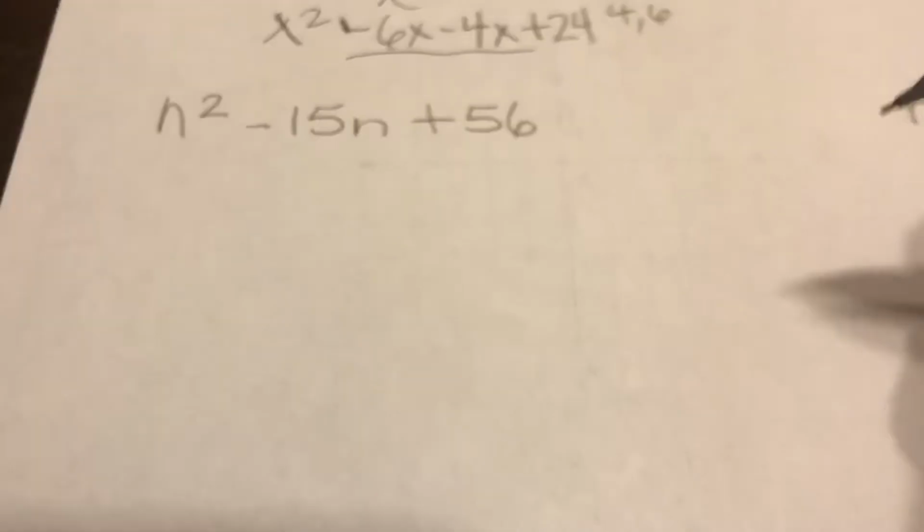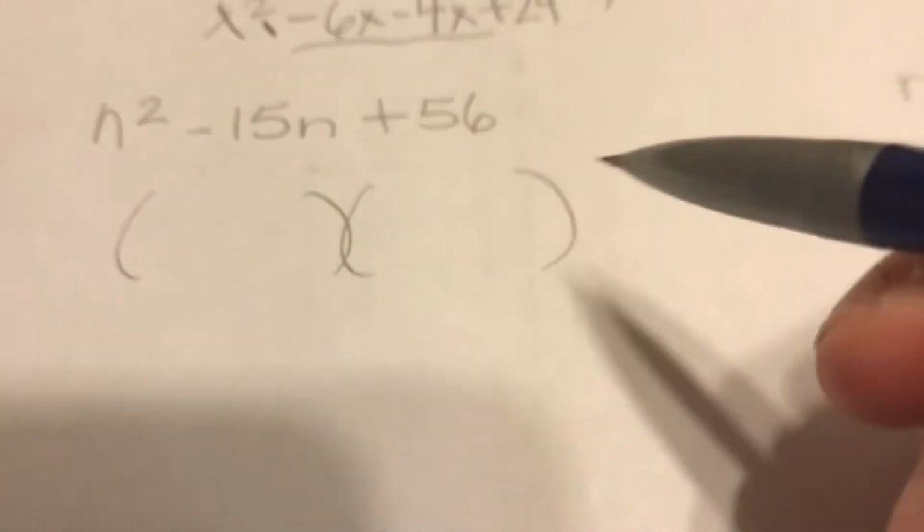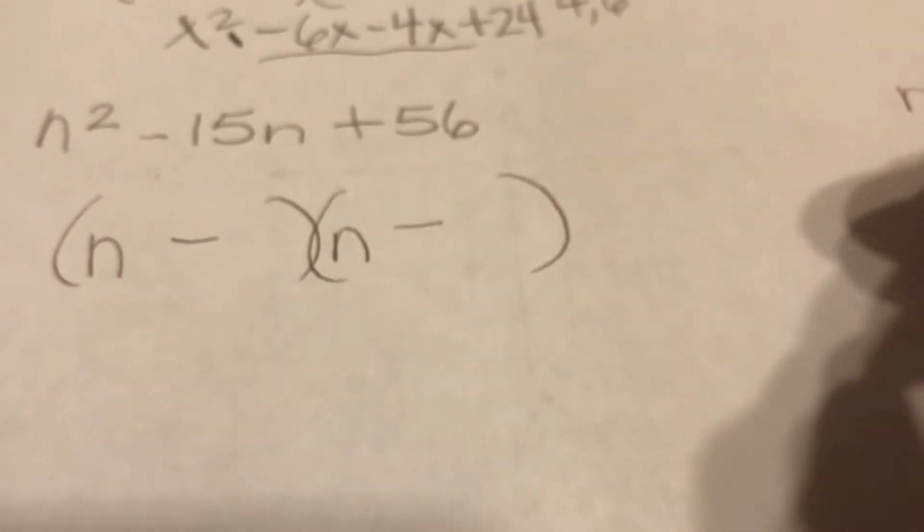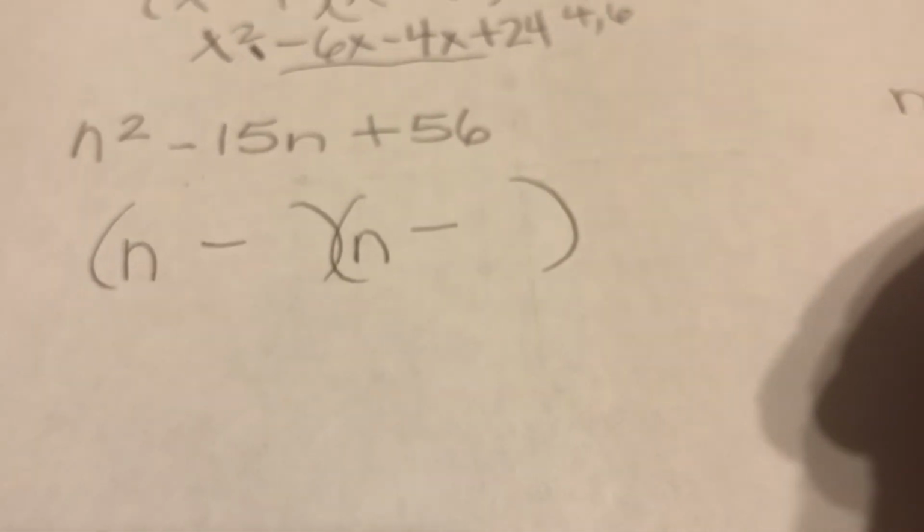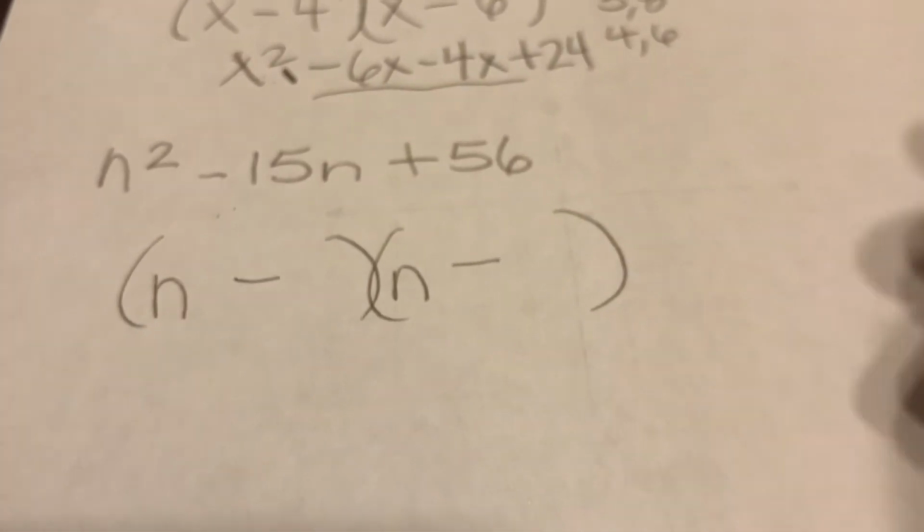So let's look at the next one, n squared minus 15n plus 56. So I have a negative b and a positive c. So I'm going to set up my parentheses. And so I know it's going to be a minus, minus. Divide the n. And then I need two factors of 56 that would give me 15 when I add them.